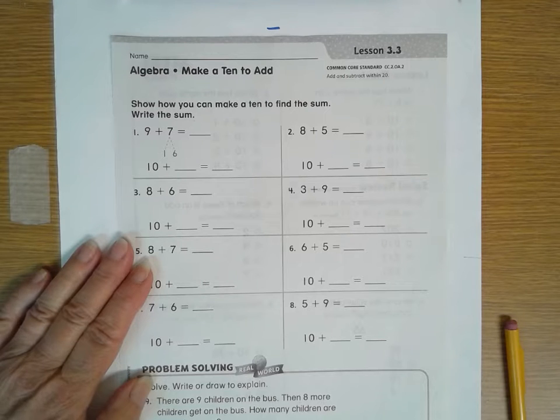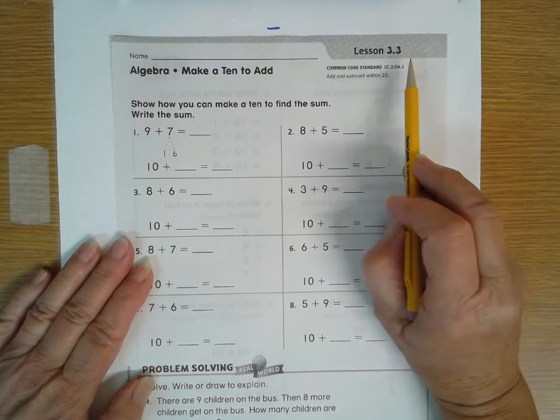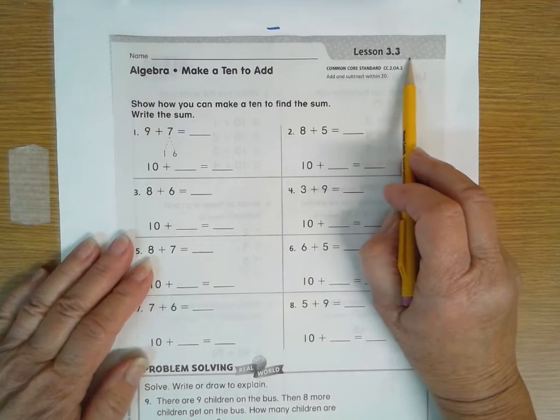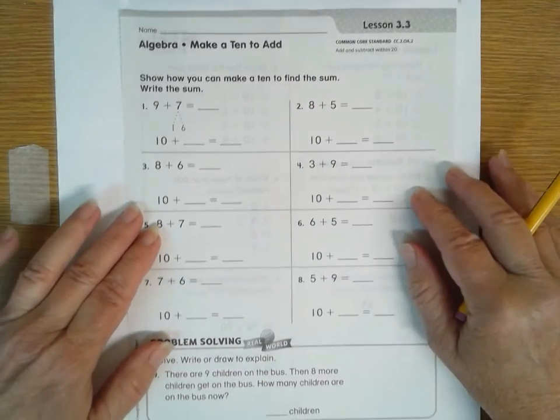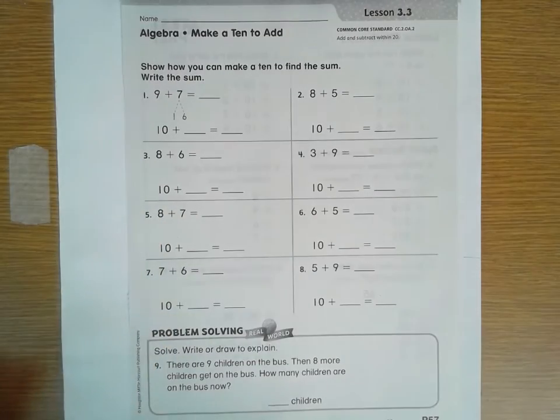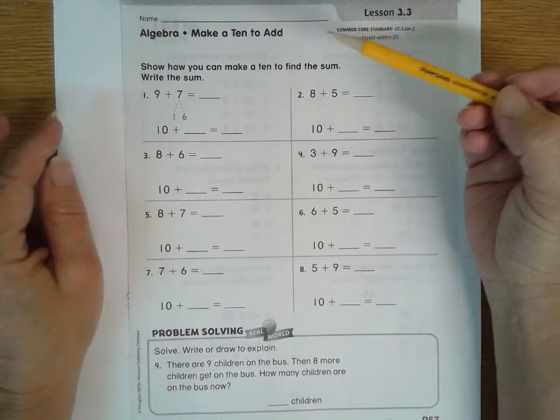We are on lesson 3.3 in our Go Math practice book. We are reviewing how to make a 10 to add, and we're on page 57. It says, show how you can make a 10 to find the sum.